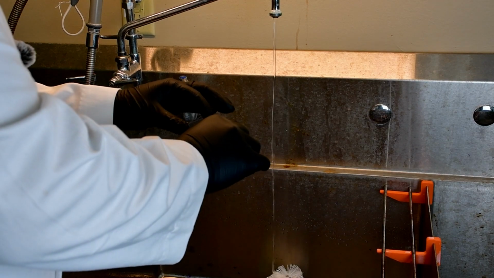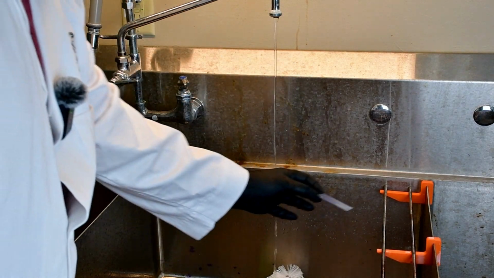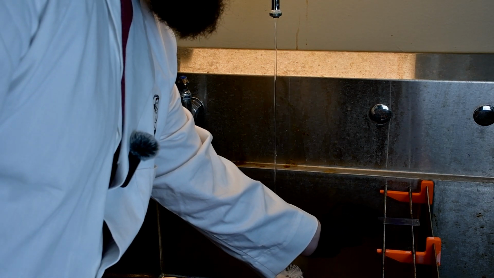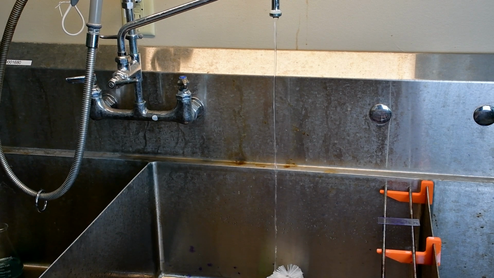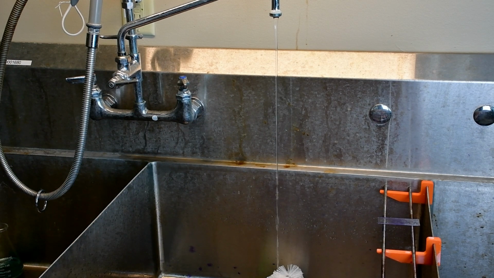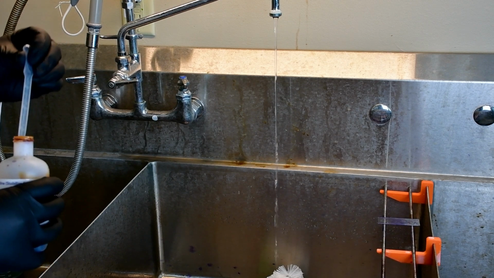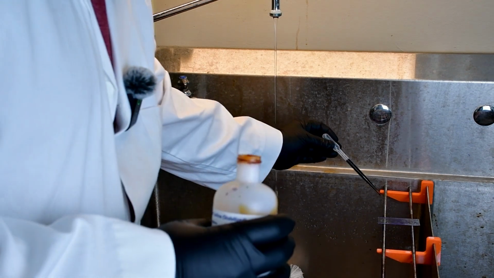Since we only did a room temp dry fix and we did not do a heat fix of the slide, that's necessary. And you do not want to do a hot fixing of the slide because you'll kill your microorganisms. But after the gram stain, I'll use the gram's iodine, and that's going to react to the stain, locking it into cells and filaments that are prone to maintaining that stain. And you'll see what I mean a little bit later.